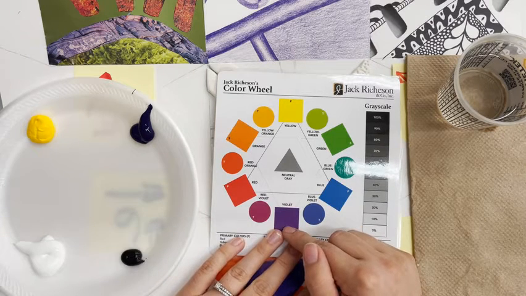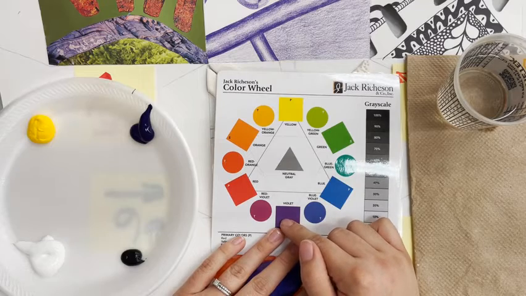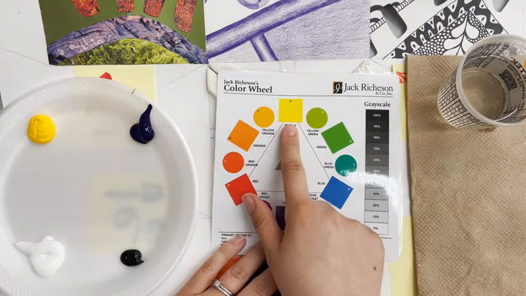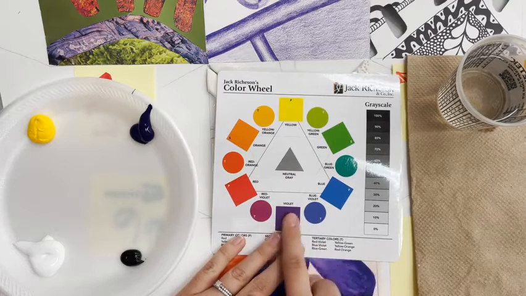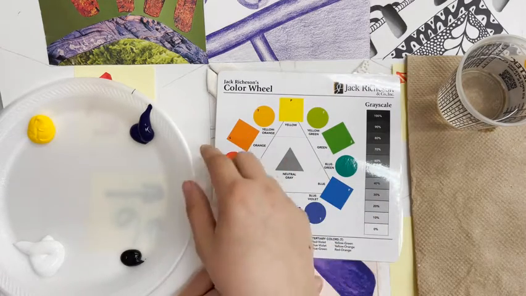And a complementary color scheme is a color scheme that uses two colors directly across from each other on the color wheel. So my complement is going to be yellow. So I've got a violet, and my complement is going to be yellow. So I'm using violet and yellow.